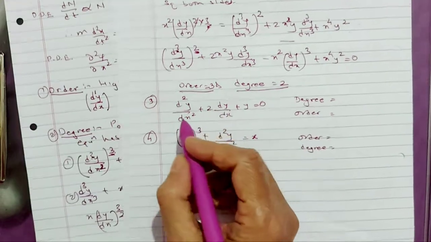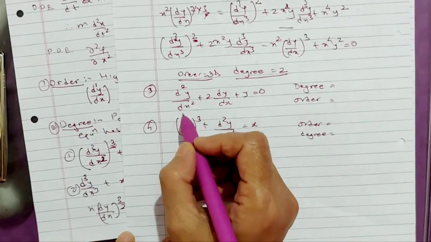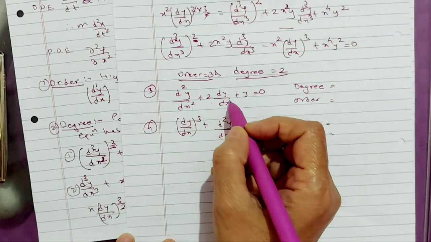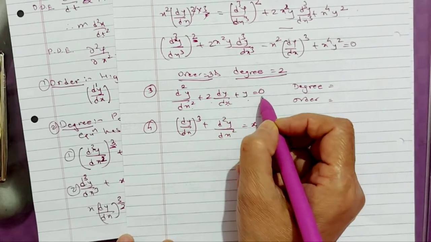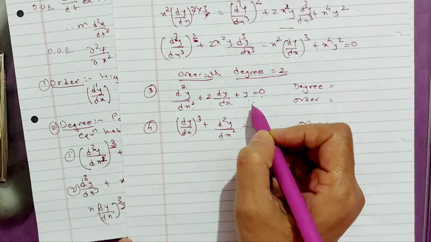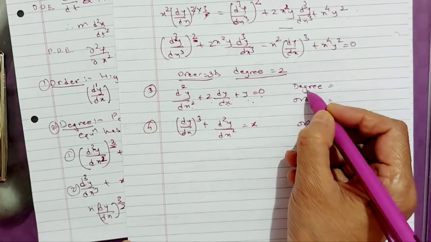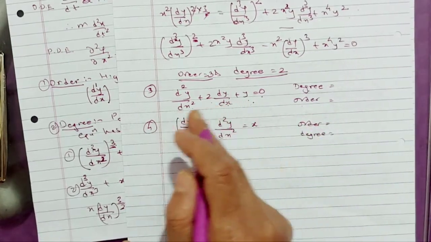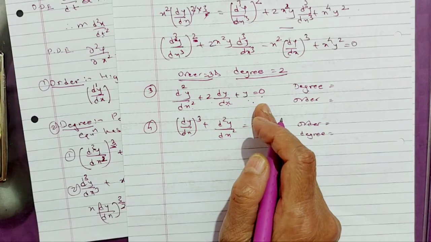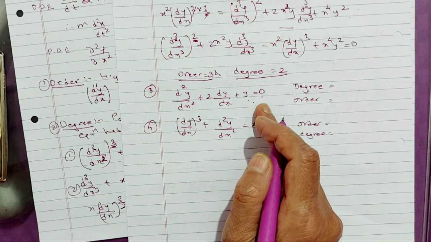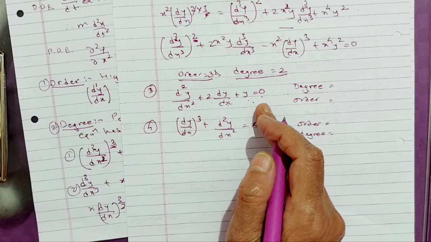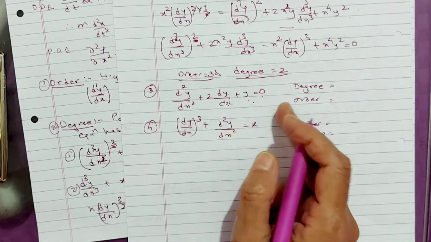Next question is d²y/dx² + 2 dy/dx + x = 0. This is the differential equation given to you. You need to check the order and degree. As far as this equation is concerned, it is already simplified properly, so there is not much work left. We are in a position to mention the order and degree easily.